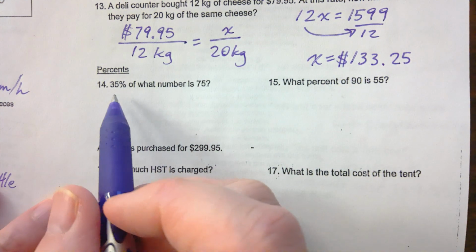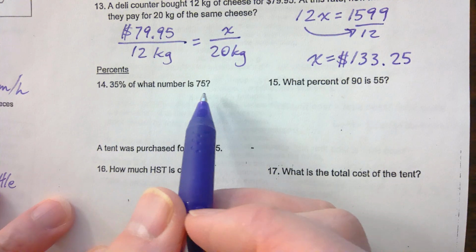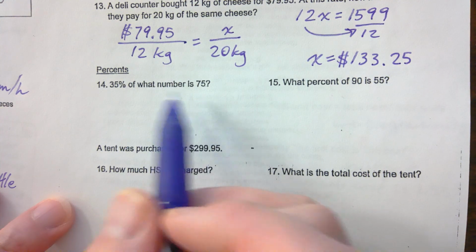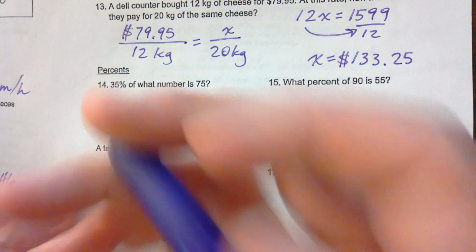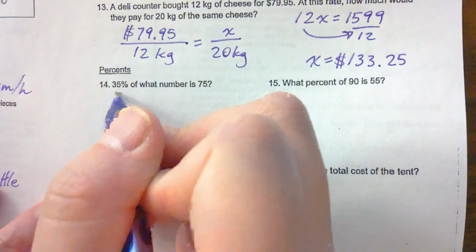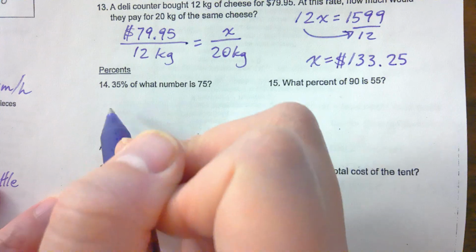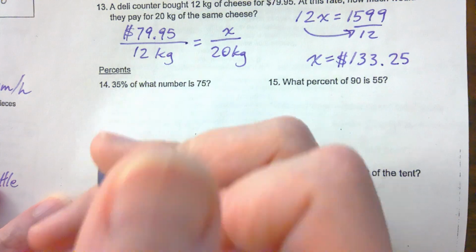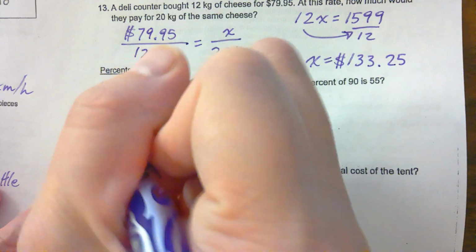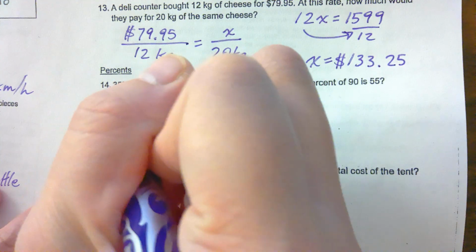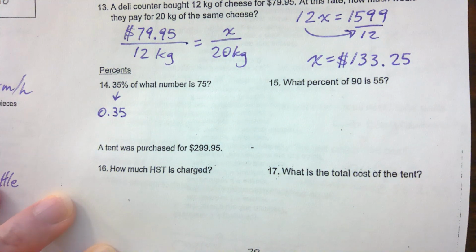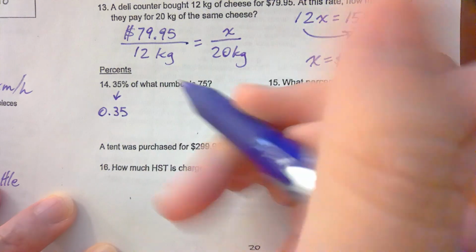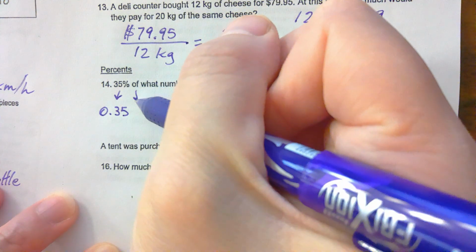Last couple of questions. 35% of what number is 75? So with these types of questions, you want to just translate it. 35%. What do I have to do with that 35%? Yeah. Change it to a decimal. Good. Every time you see a percentage question in any math problem, you always have to change it to a decimal. Right? Of means what? Times, yep.